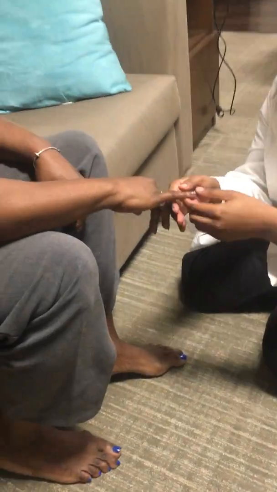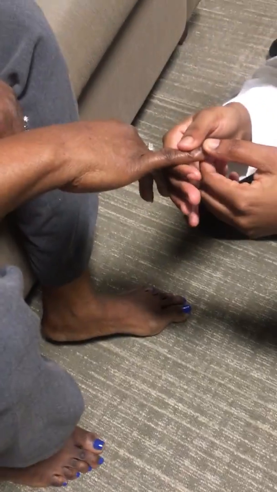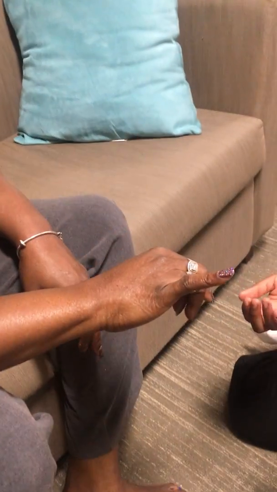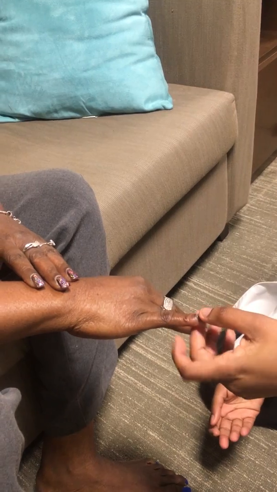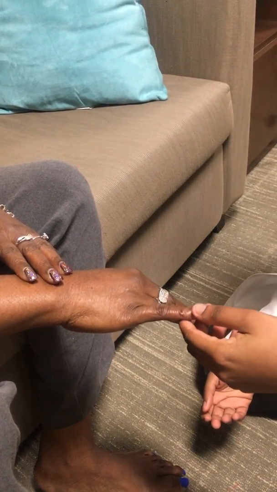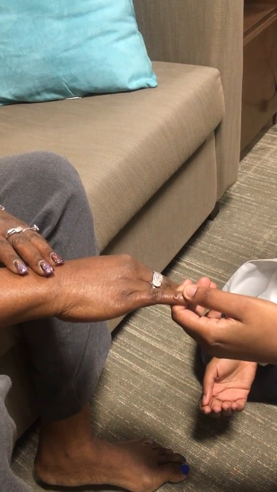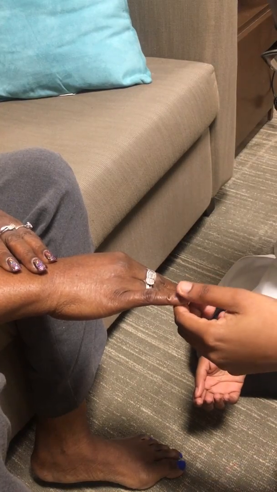On both feet, if they weren't painted, they would be less than 3 seconds each. And now I'm going to do the capillary refill on the fingers. Her fingers are painted, so that's another reason I'm verbalizing the capillary refill. If they weren't painted, they should be less than 3 seconds.